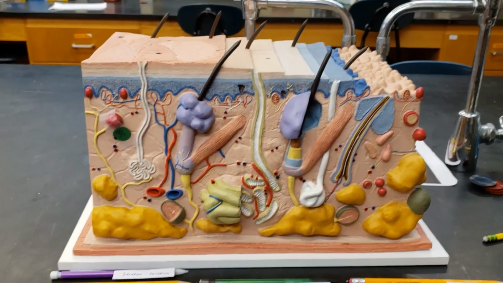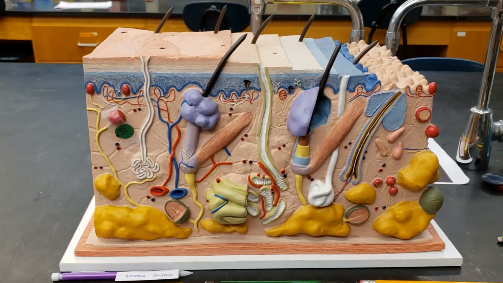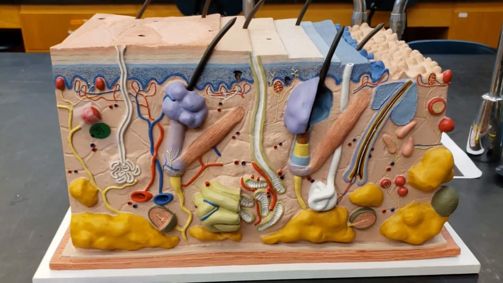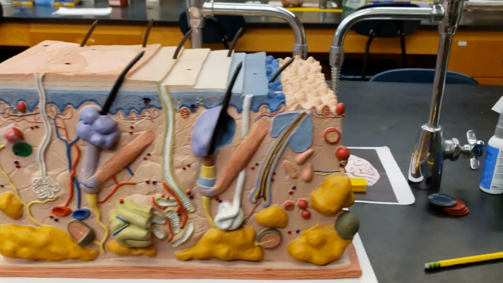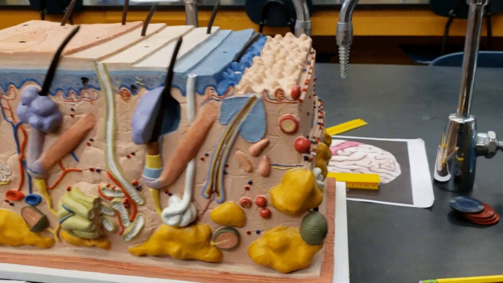This is the integumentary skin model. That's what we're going to go over here real quick. It's going to be on our next practical. We have a lot of structures to go over. So look at this glorious thing. How amazing. One of my favorite models that we have.